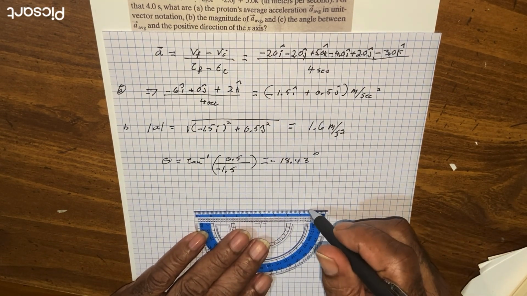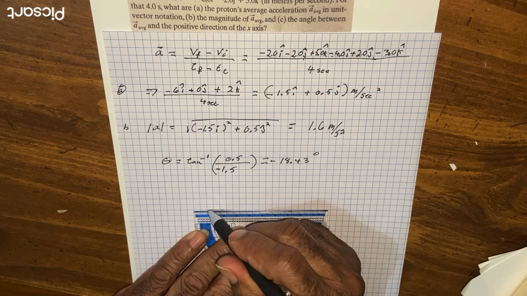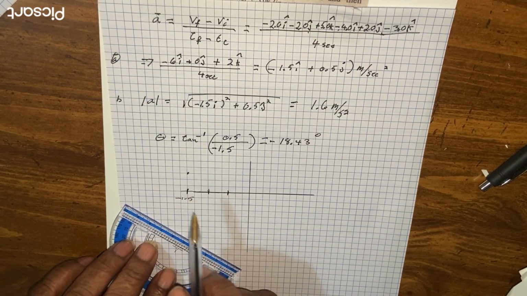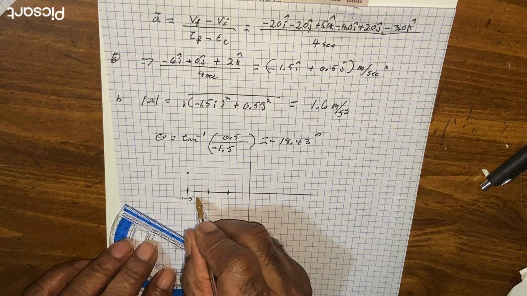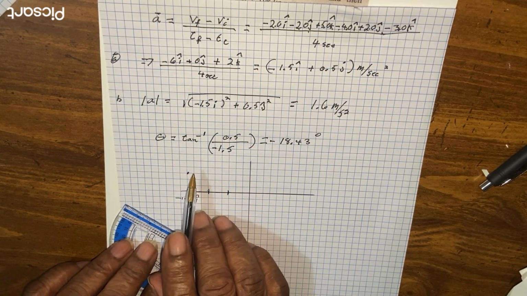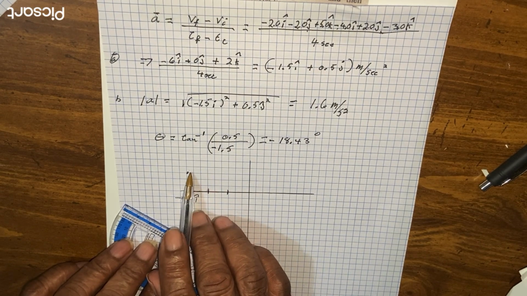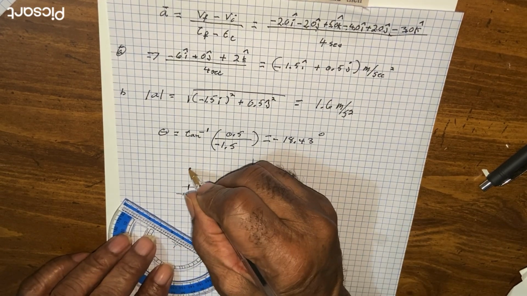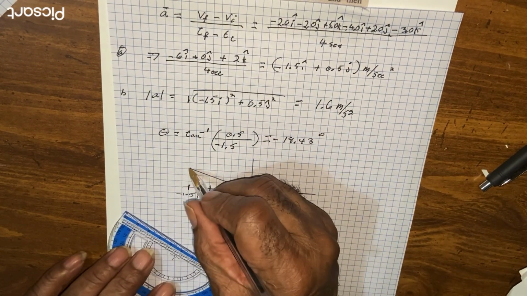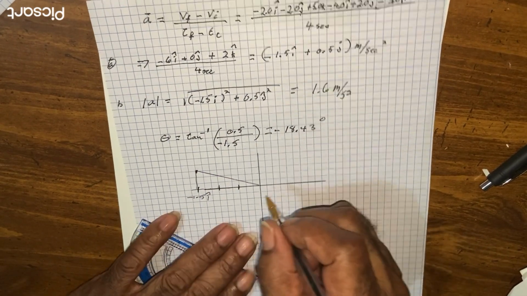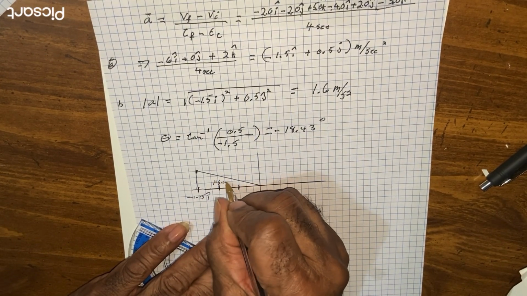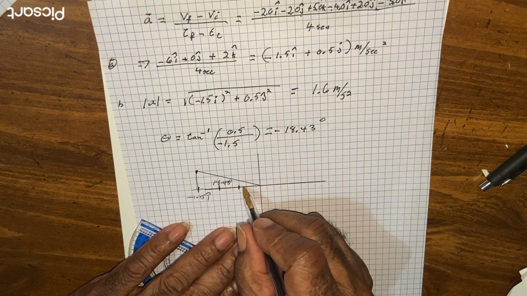And we're going to plot this. The minus 1.5 i hat, and this point here is a 0.5 j hat. And we get this triangle, where 18.43 degrees is here.